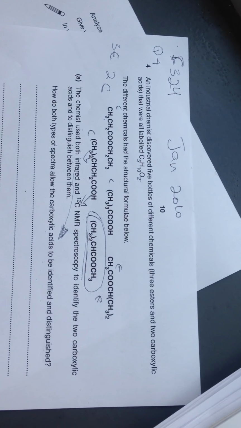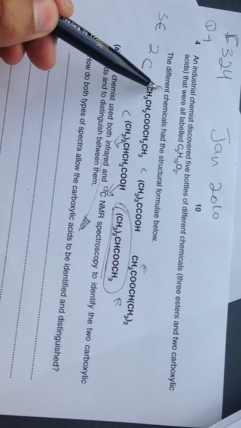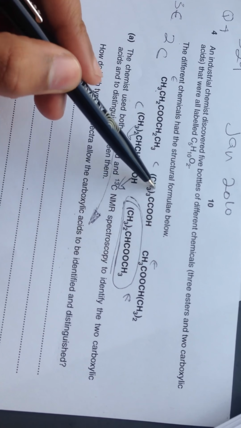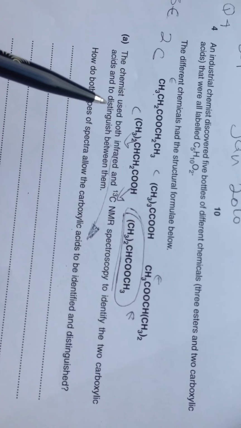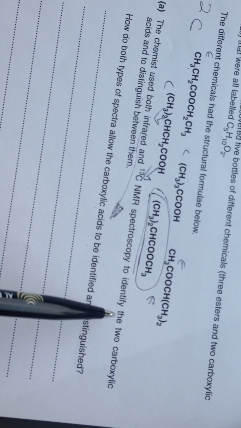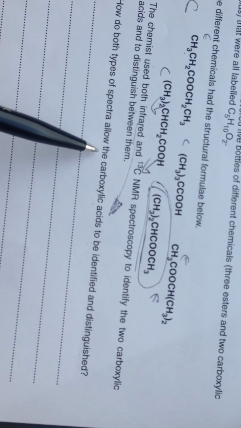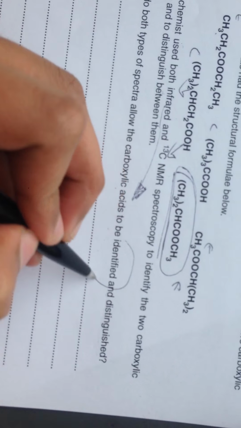Hi, welcome to this tutorial of question number 4 of F324 Jan 2010 paper. In question 4 we've been given 6 compounds, out of which we've got 3 esters and 2 carboxylic acids. The question says that the chemists use both infrared and carbon-13 NMR to identify the 2 carboxylic acids and to distinguish between them. And it says, how do both types of spectra allow the carboxylic acid to be identified and distinguished?